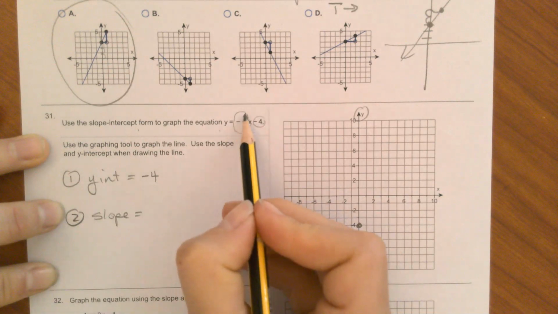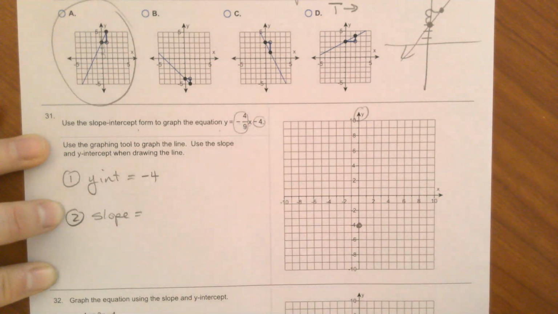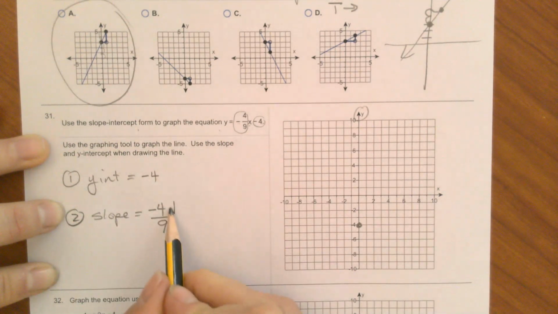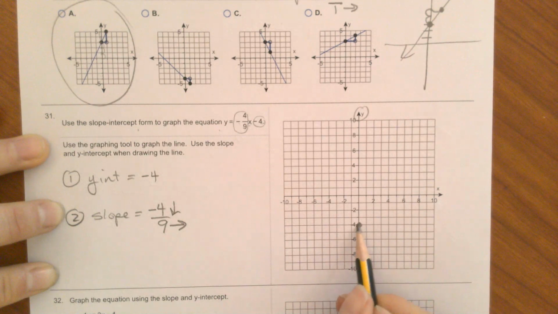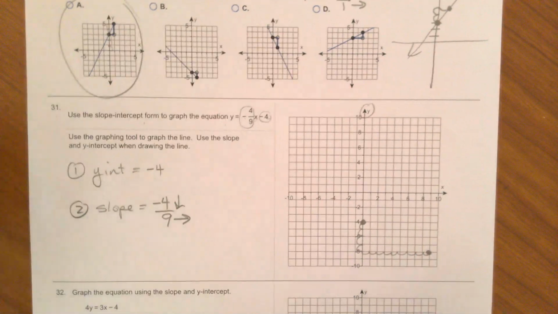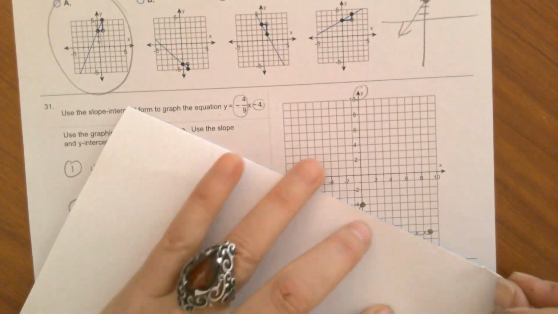You can put it up with the 4 or you can put it down with the 9. It doesn't matter. So let's put it up with the 4. So that means down 4, right 9. 1, 2, 3, 4. 1, 2, 3, 4, 5, 6, 7, 8, 9. So let's draw that. So it looks like this.